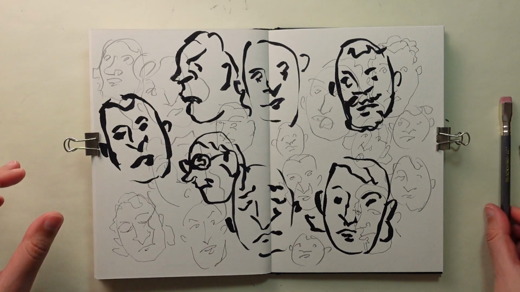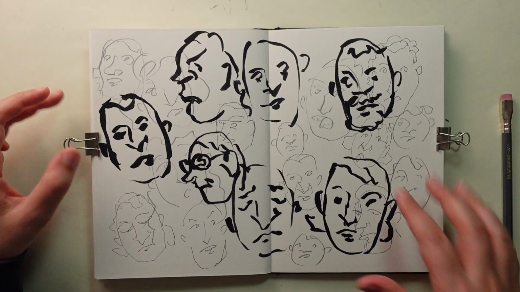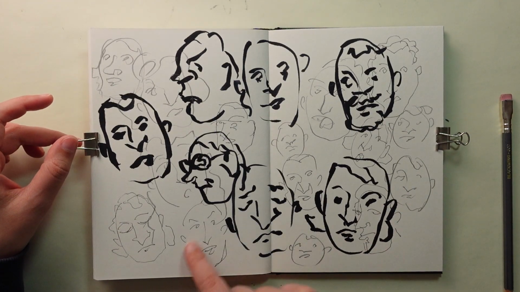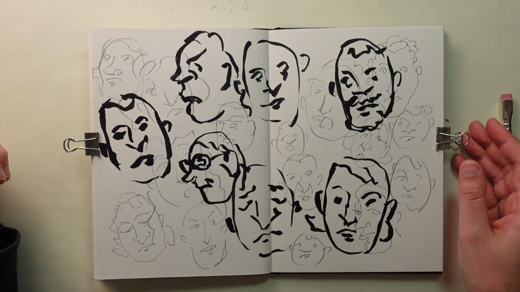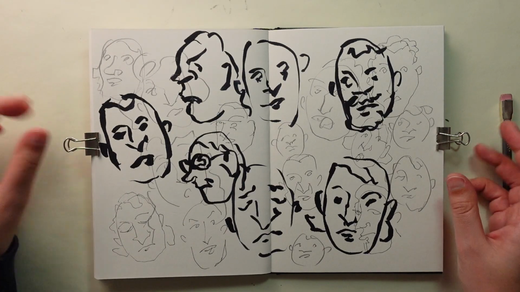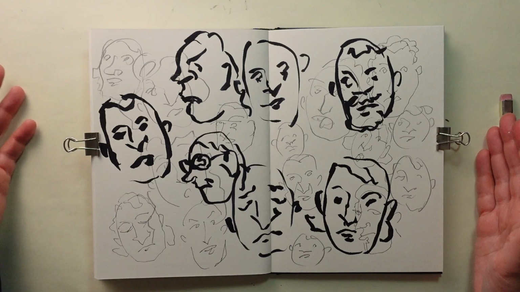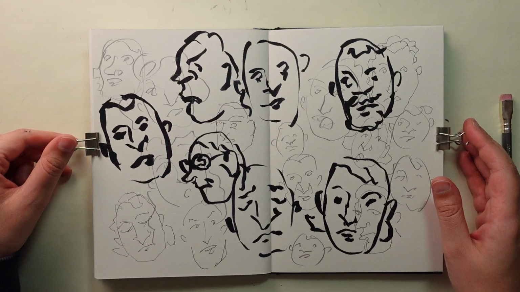And that's it, our page is filled with faces, people with different expressions, with the eyes open, eyes closed, and I think this is a good exercise to practice faces, to practice your lines, to develop your own style, so feel free to try this at home.